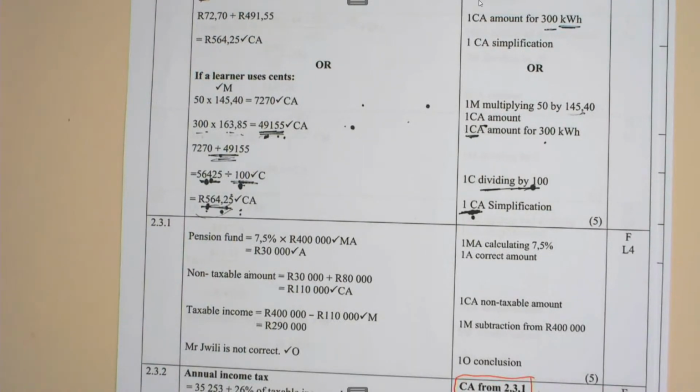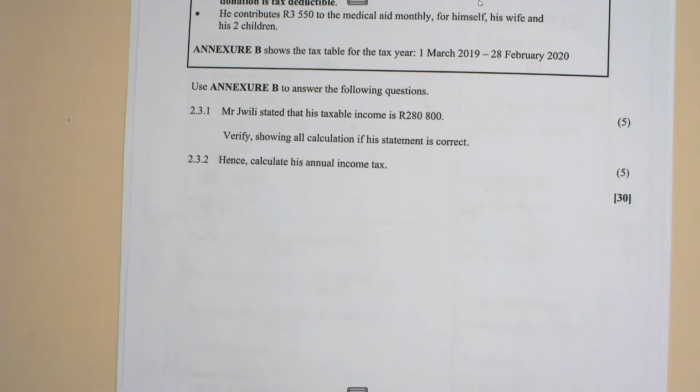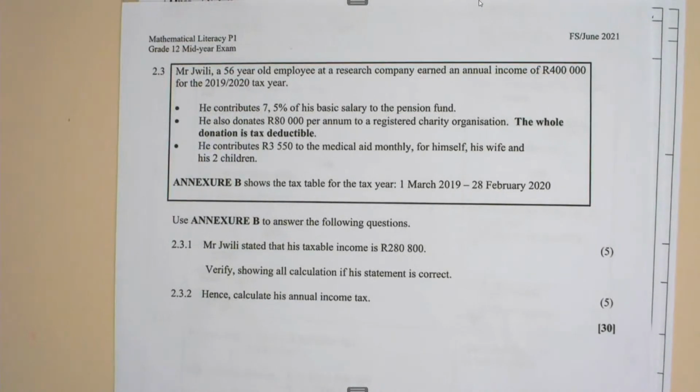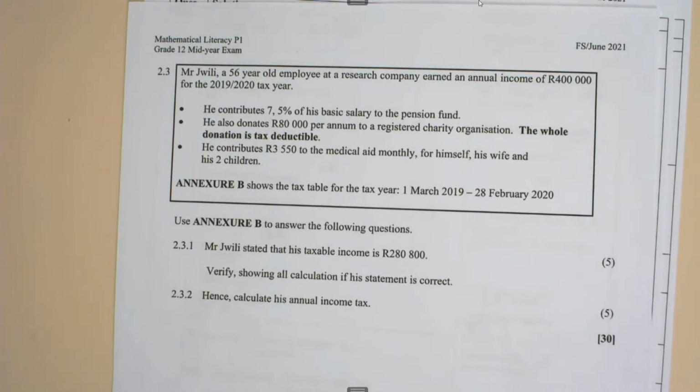Question 2.3.1. It says Mr. Julie, a 36-year-old employee at a research company, has an annual income of 400,000 for the 2019-2020 tax year.